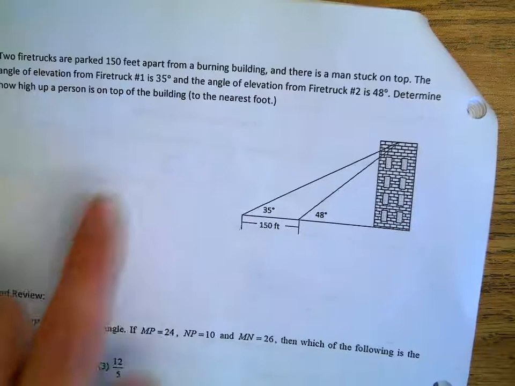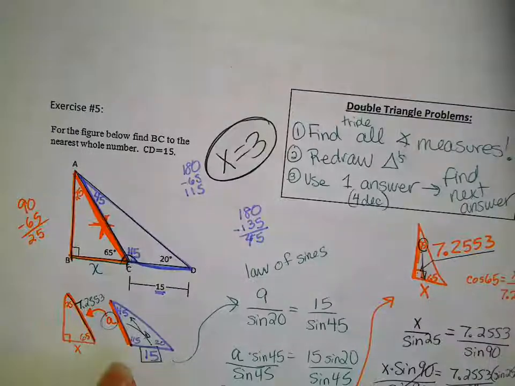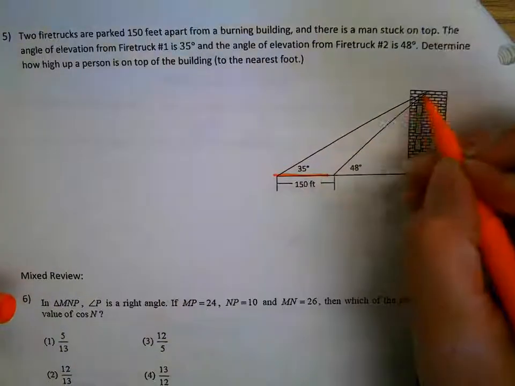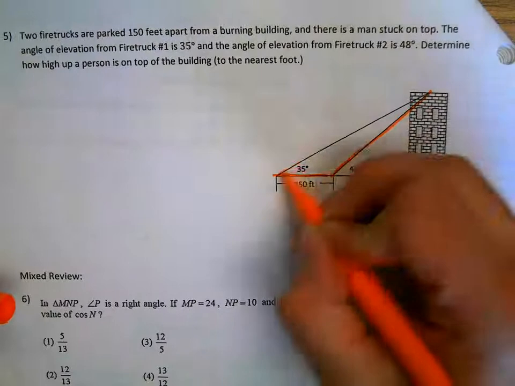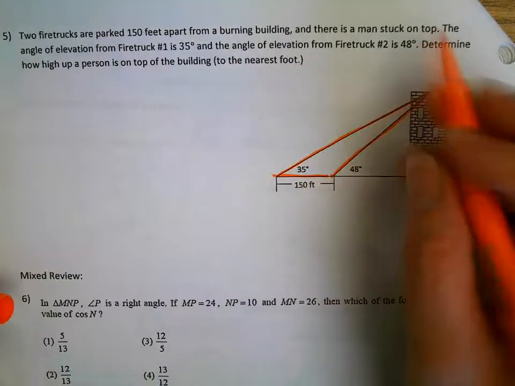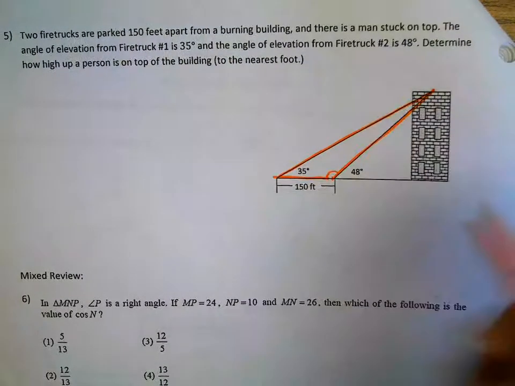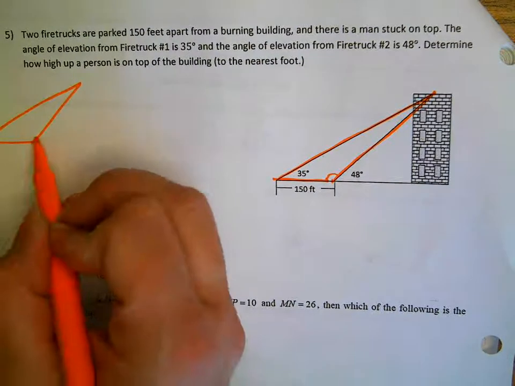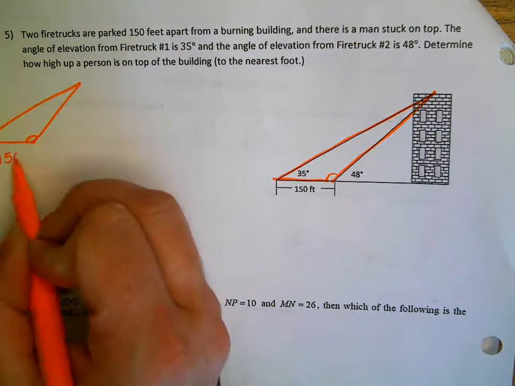Question number 5 is similar to what we ended our notes with today, a double triangle problem. You're going to start with this orange triangle here. Find all your angle measures, go from there. But you're going to start with the orange one, where you have 150 feet here.